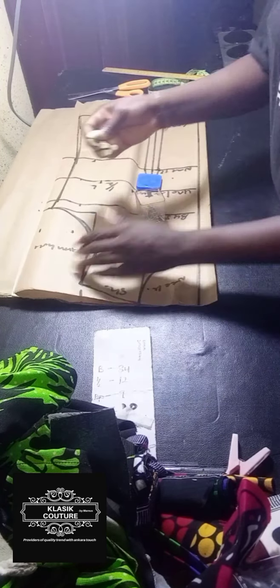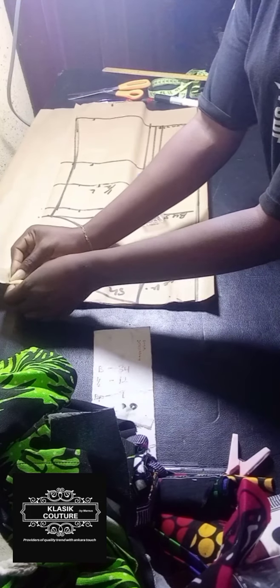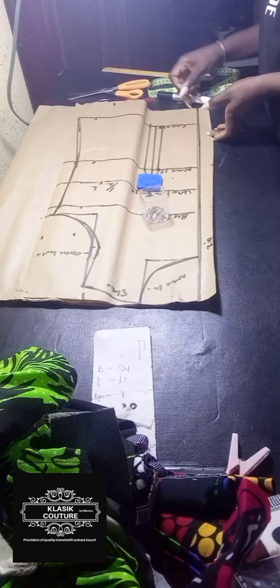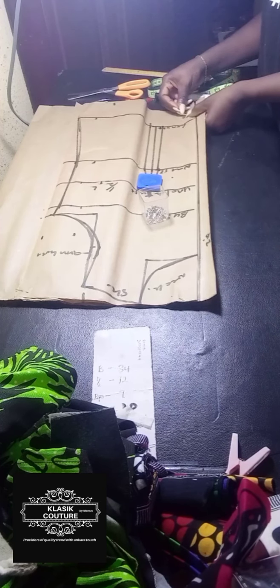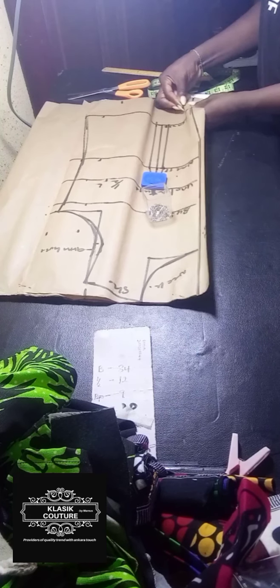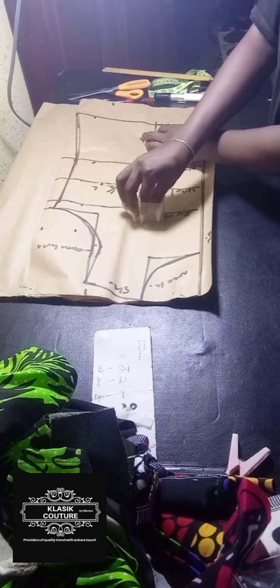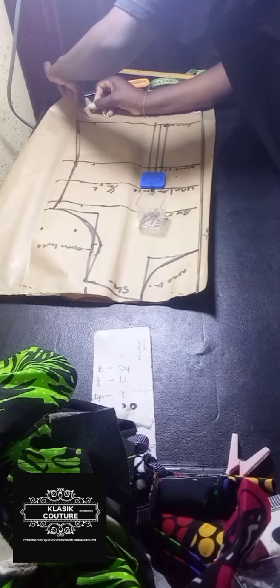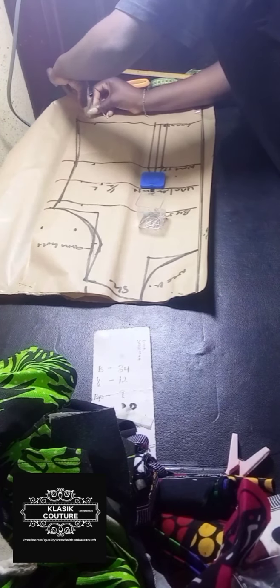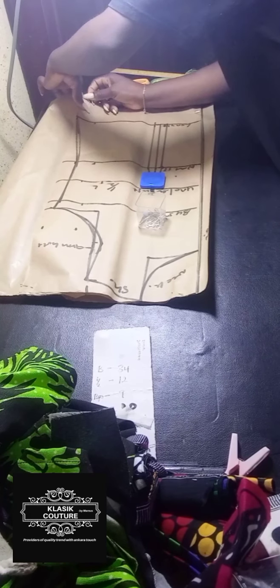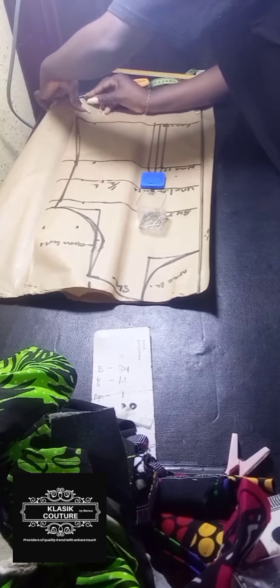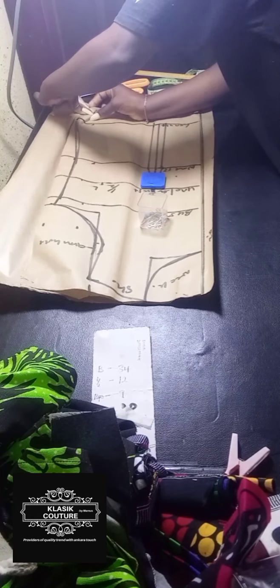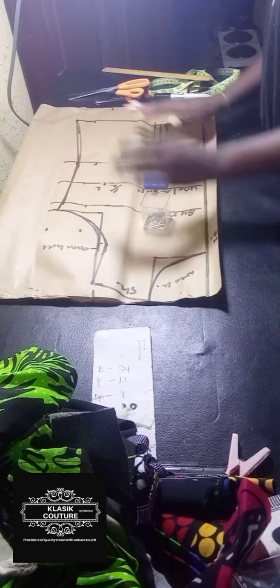I just have to pin it down like this. This is to secure it from shaking.